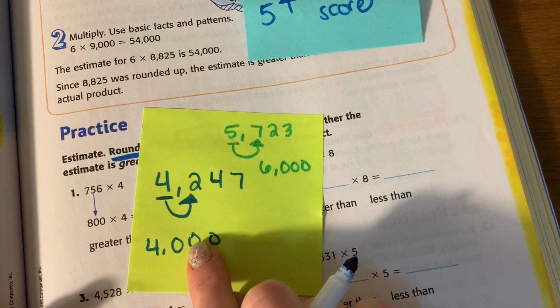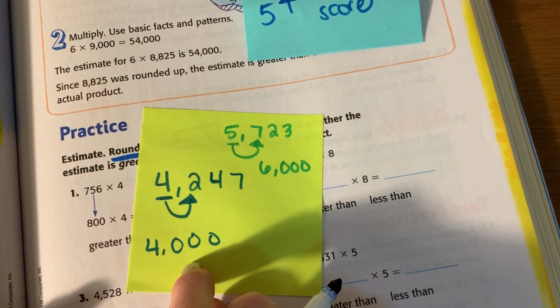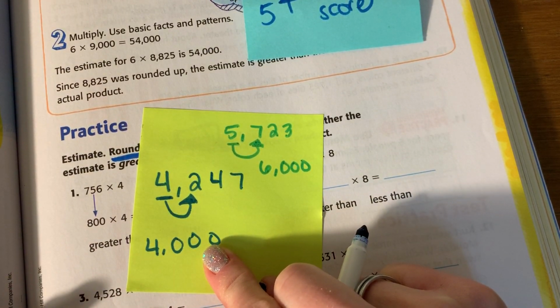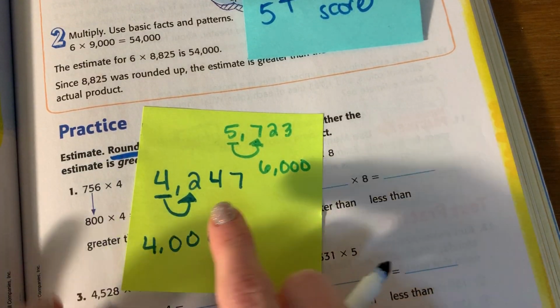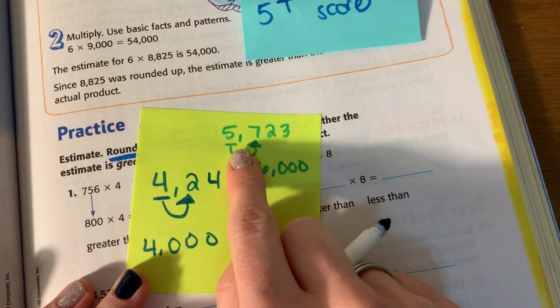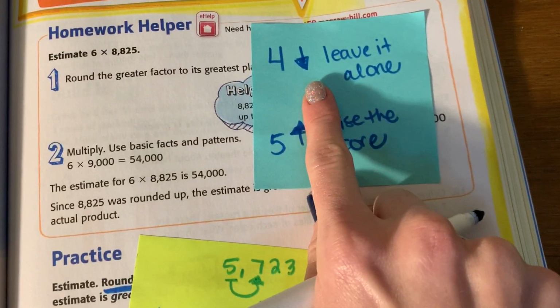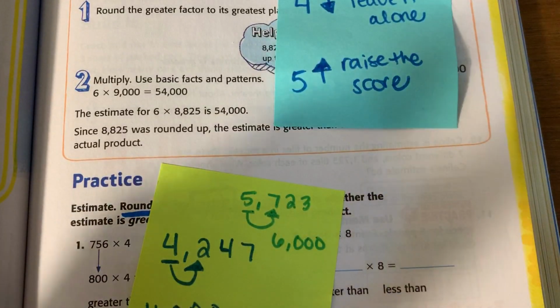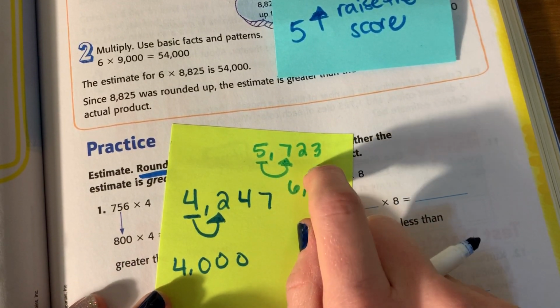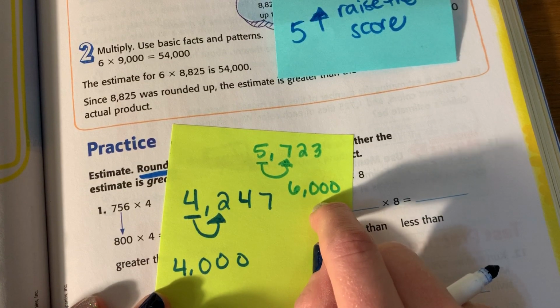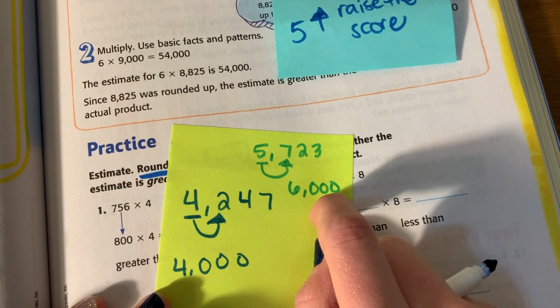Is this estimate here, what we rounded here, this 4,000, greater than or less than the actual number? It's less than. And that's because we left it alone. We rounded down, per se. Okay, what about this one? 5,723. Is 6,000 greater than or less than?